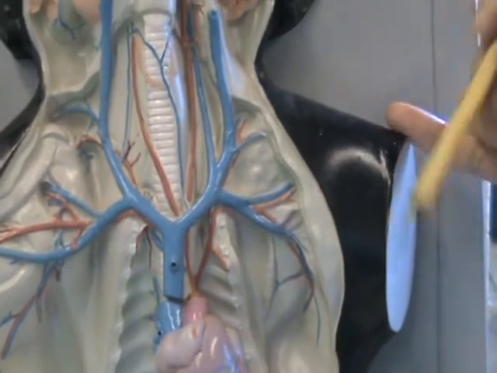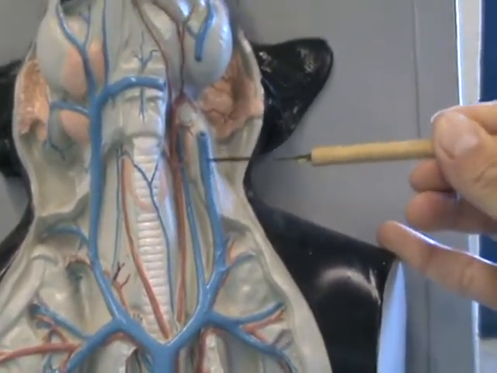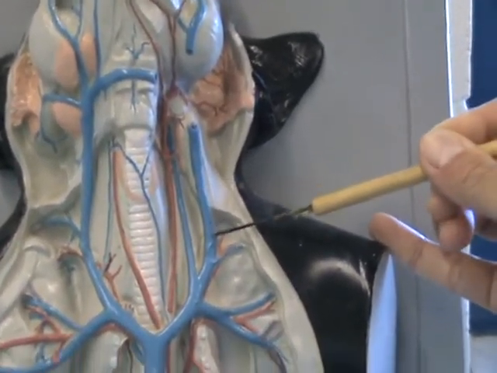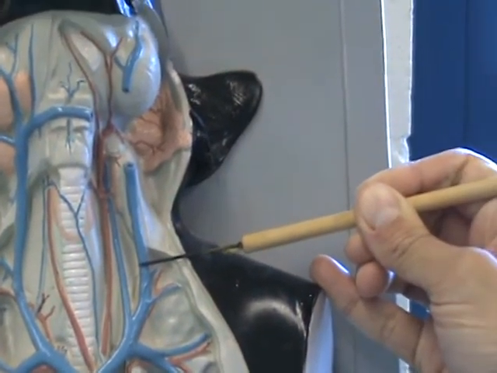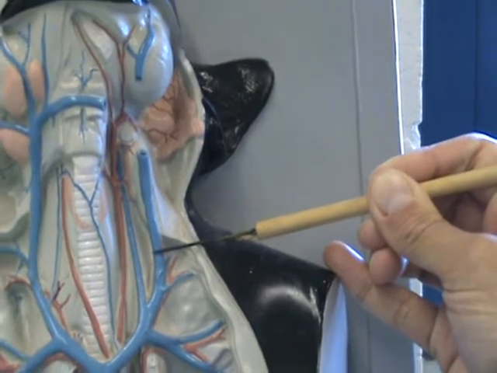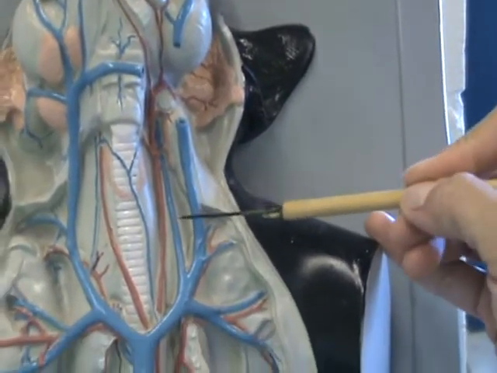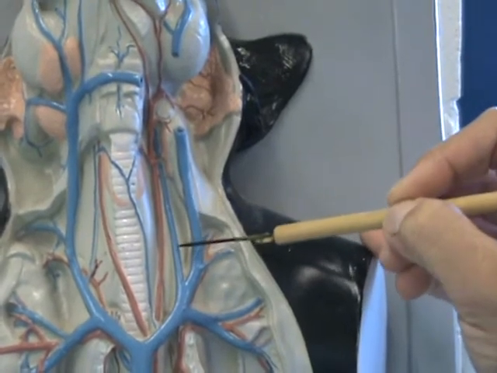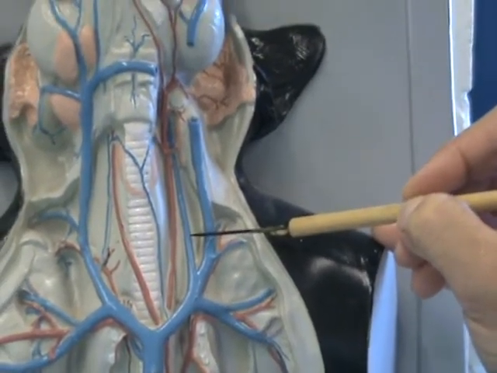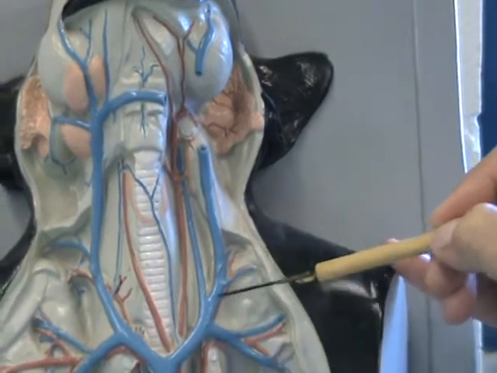All right, so now we're going to the external jugular. It's the one on the right, guys. It's external, get it? And its purpose is to drain the extracranial, which is the superficial tissue of the head and neck. The internal jugular, right there, is the one to the left of it. And that one drains blood into the external jugular.